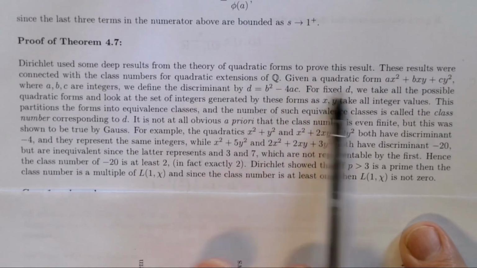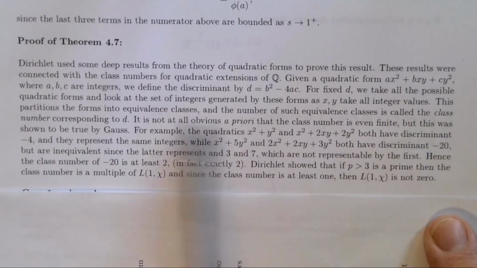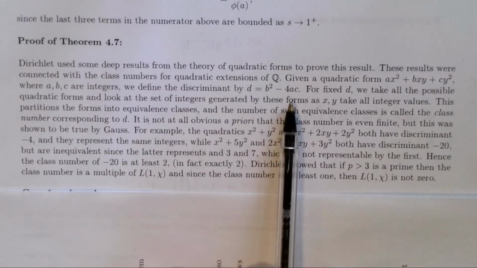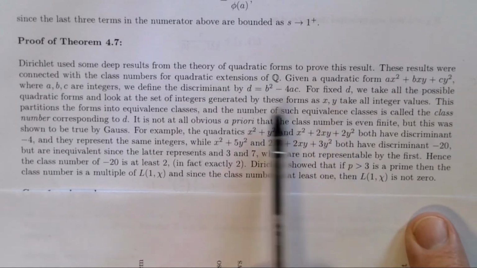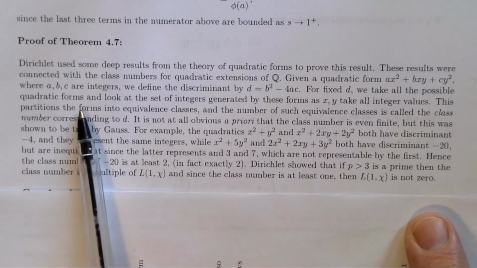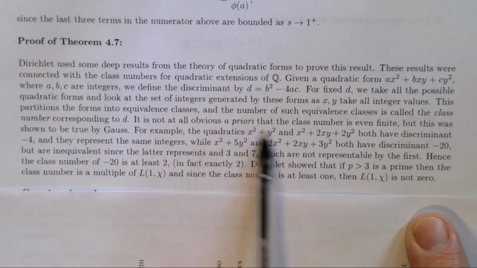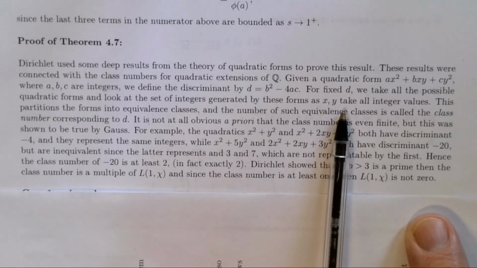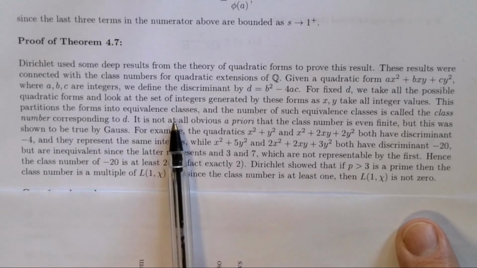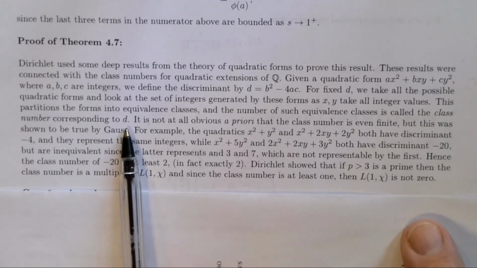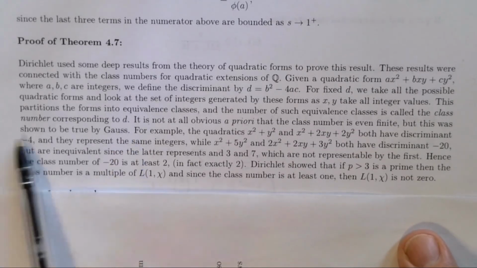So given a quadratic form, ax squared plus bxy plus cy squared, with a, b, c integers, we define the discriminant of this as b squared minus 4ac. For fixed d, once you fix the discriminant, you take all possible quadratic forms with that discriminant, and you look at the set of integers that are generated by these forms as x, y take all integer values. This partitions the forms into equivalence classes, and the number of such equivalence classes is called the class number corresponding to this discriminant d. Now, of course, it's not at all obvious a priori that the class number is finite, but this in fact was shown to be true by Gauss.